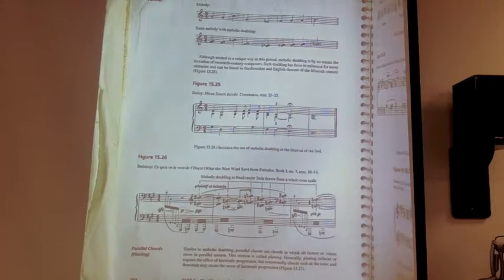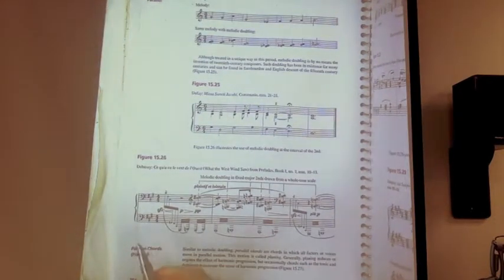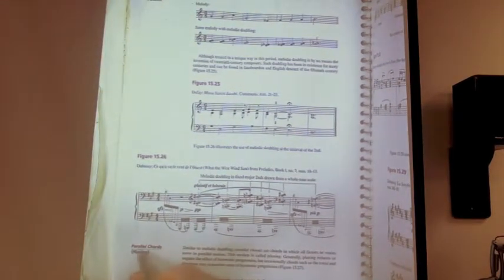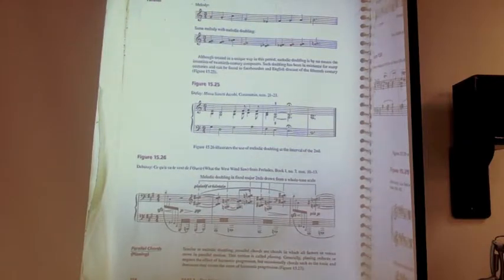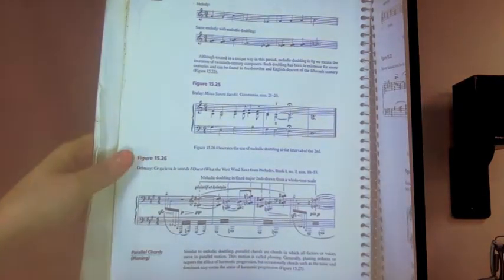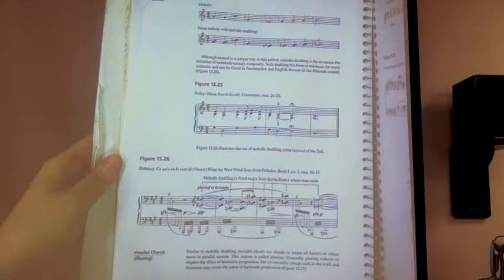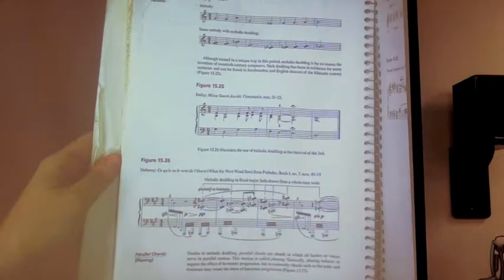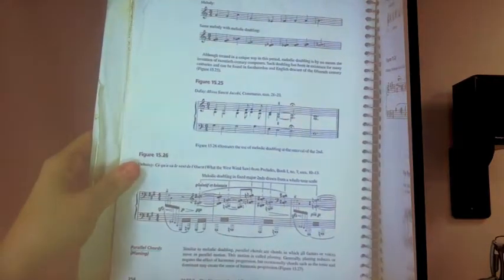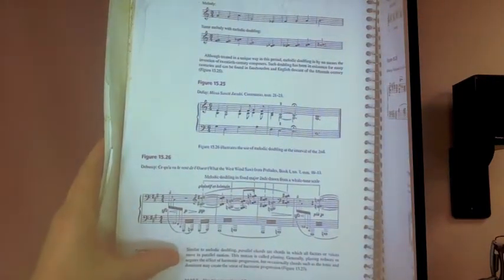Another device that composers use is parallel chords, right? And this is exactly what you've been trained not to do in all of your compositions, which is create parallel fifths and parallel octaves. So impressionists are all about parallel fifths and parallel octaves.